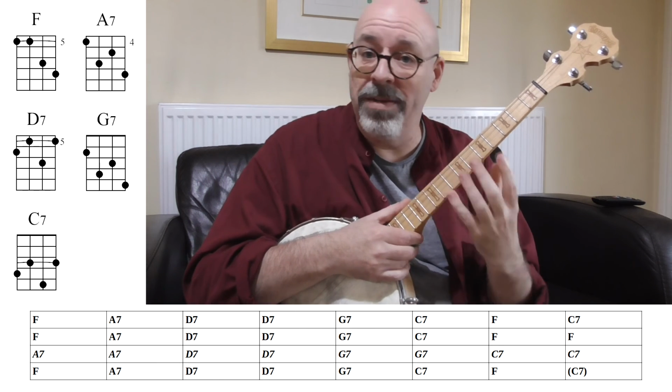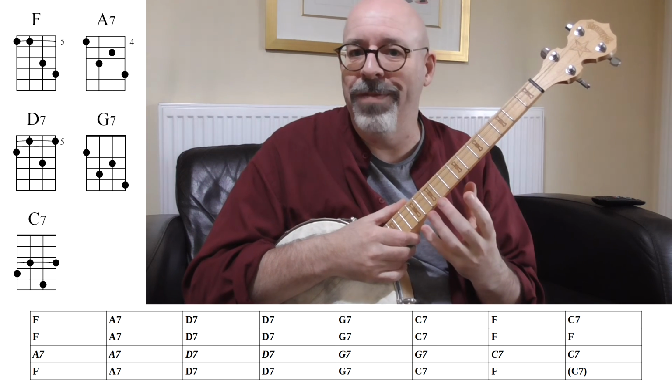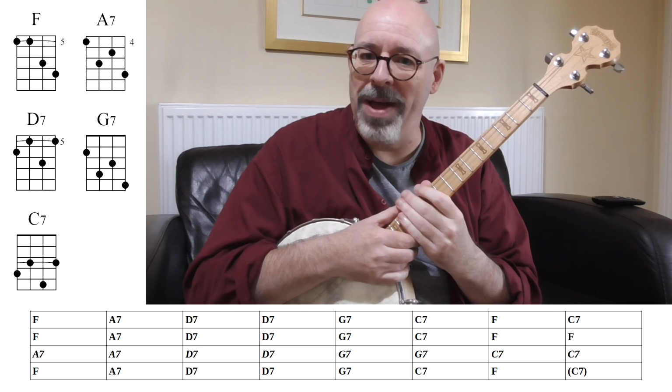Two completely different ways of playing the same chords. And in the bridge of the tune, don't forget, you're using the same bunch of chords, the same palette of chords. So you can play the bridge in a different key as well.